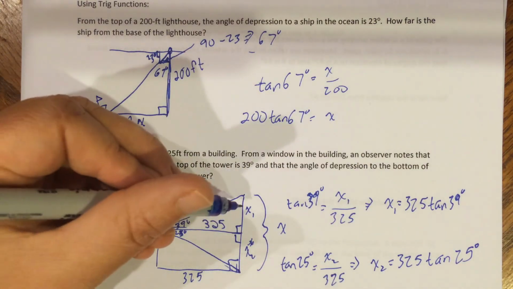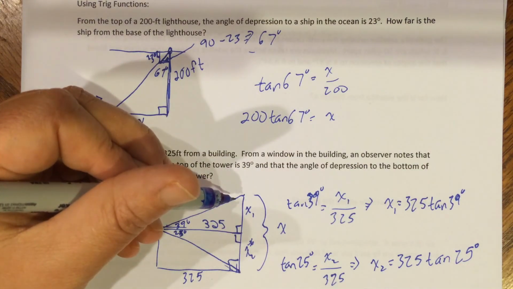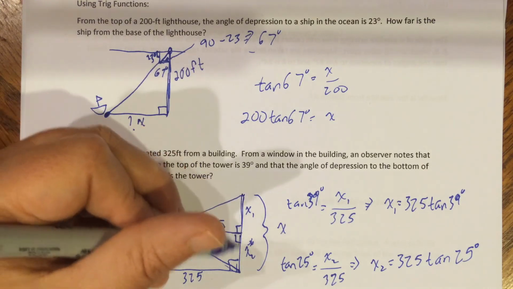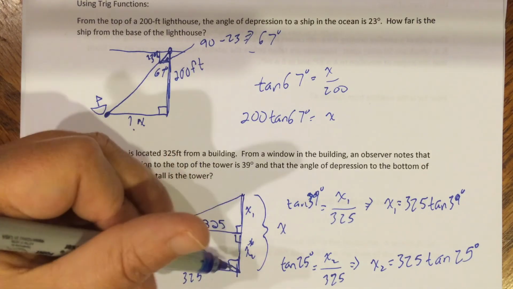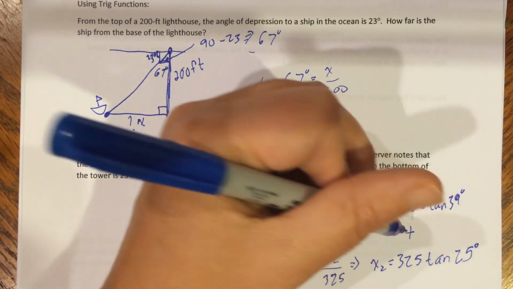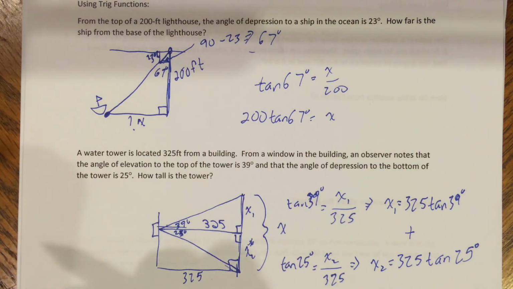How does that help me actually find my x? Well, x1 plus x2 should add up to give me the height of the tower. So I would just be adding these: 325 tan of 39 plus 325 tan of 25. Again, for this, I'd probably want to use a calculator to find an answer.